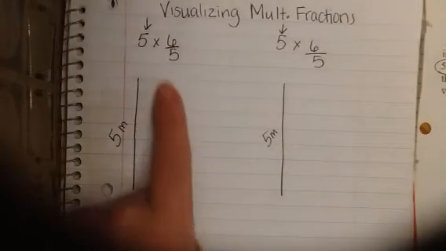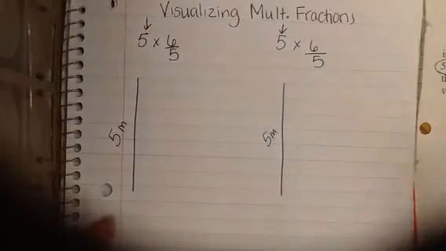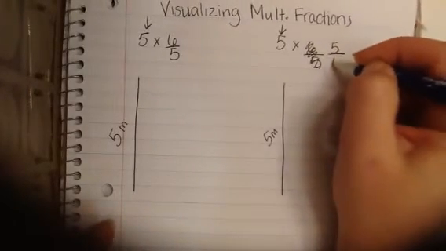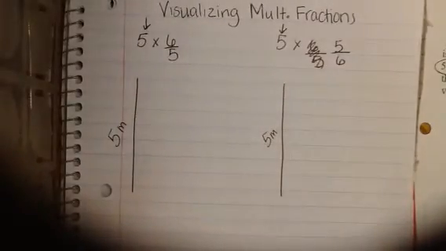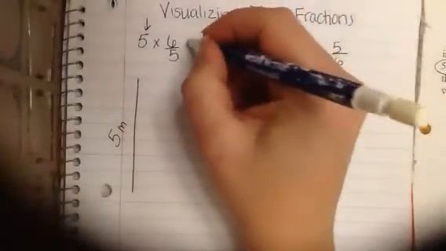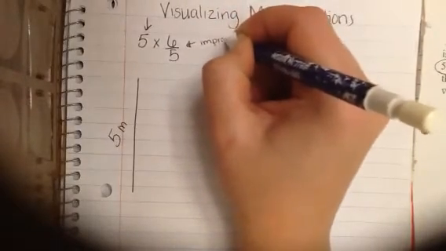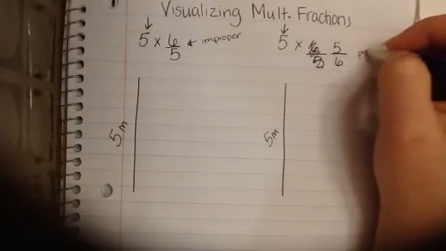So one of them has 6/5. I was moving too quickly. One of them has 6/5 and one has 5/6. What do I know about this? I know that this is improper. I know that this fraction is proper.